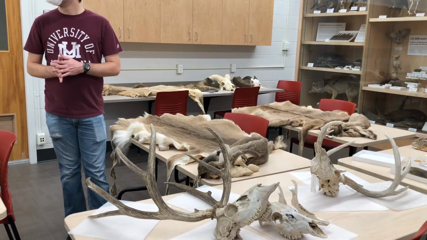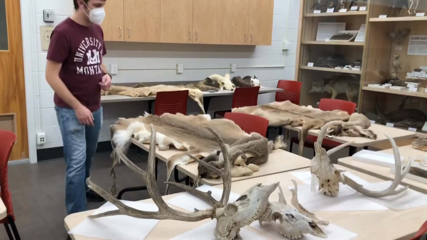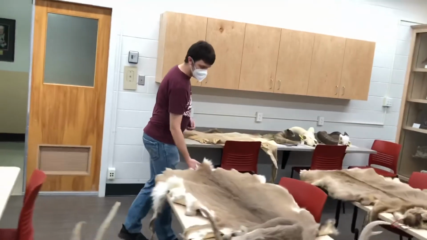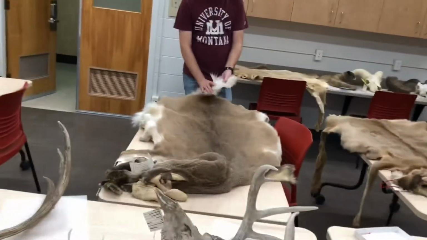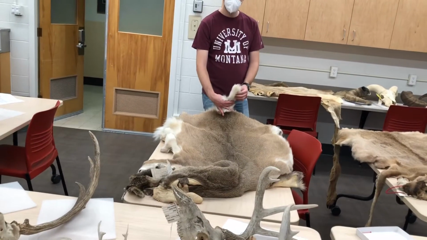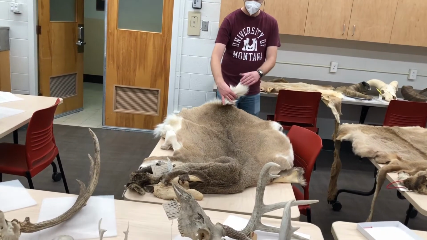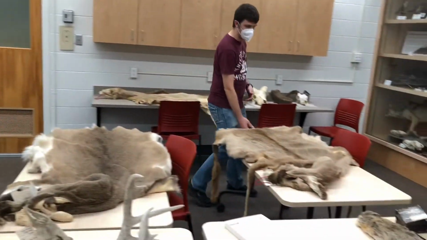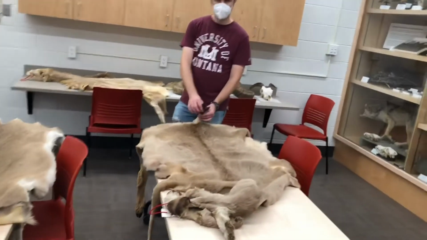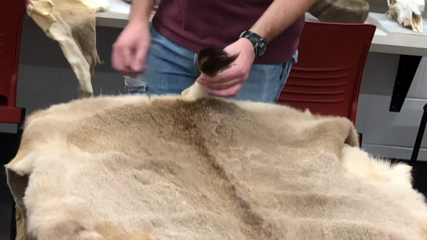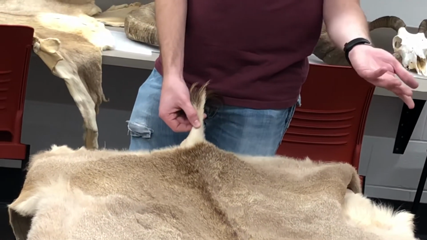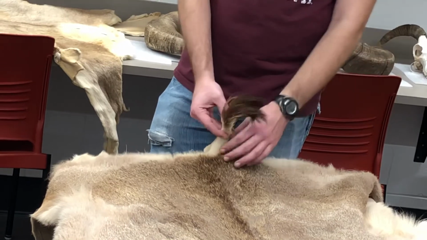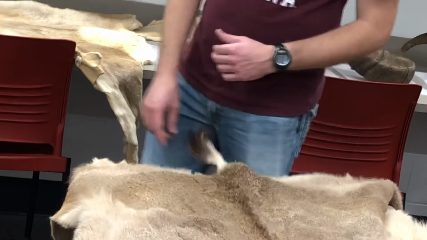Looking at the skins then, we have our whitetail with the white tail on the underside. You've probably seen this white underside a lot in the deer around town. Mule deer has a black tail tip. Mule deer, also called black-tailed deer, are a subspecies of mule deer, so black tail.